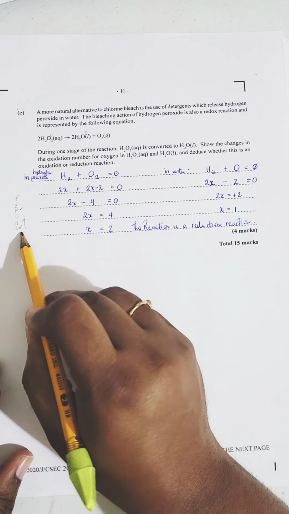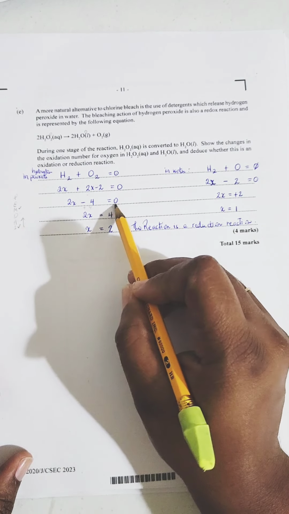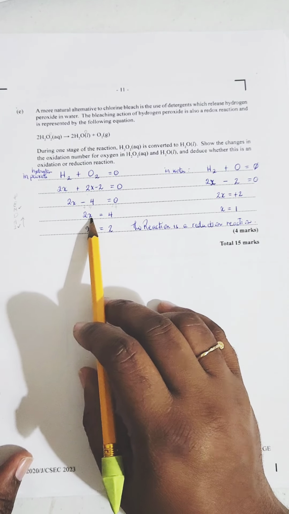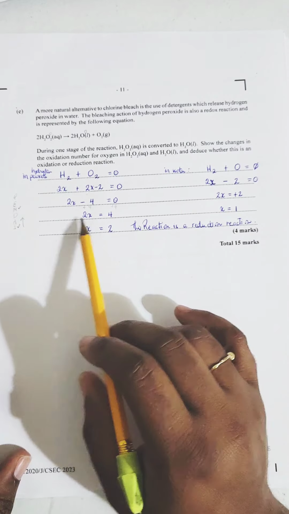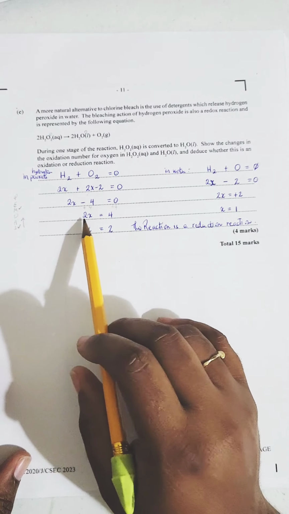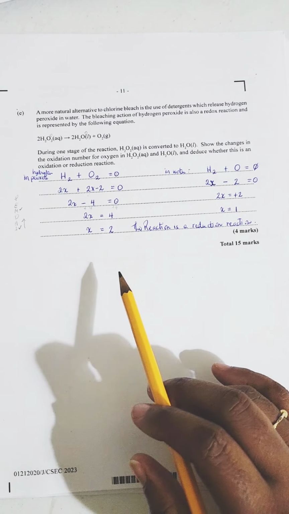So we're going to start with the subtraction, and we do the opposite. We're going to add 4 to both sides. So now we have 2x equal to 4, and we're left with the multiplication operation. The opposite of multiplication is division, so we divide both sides by 2. We get x equal to 2.